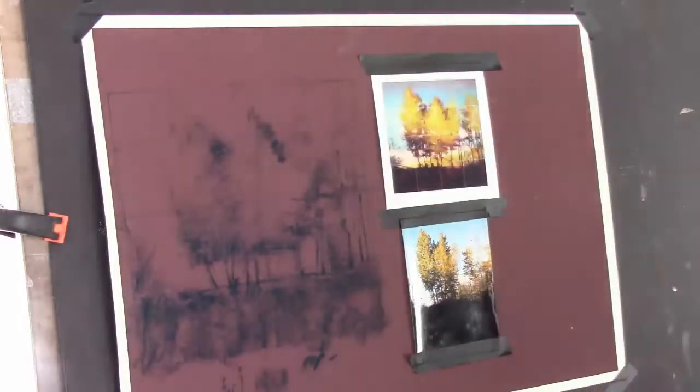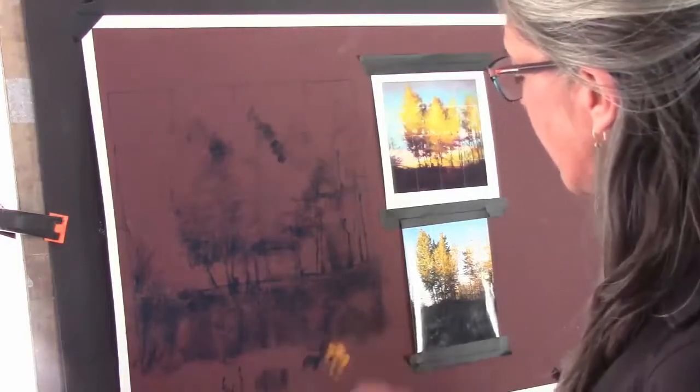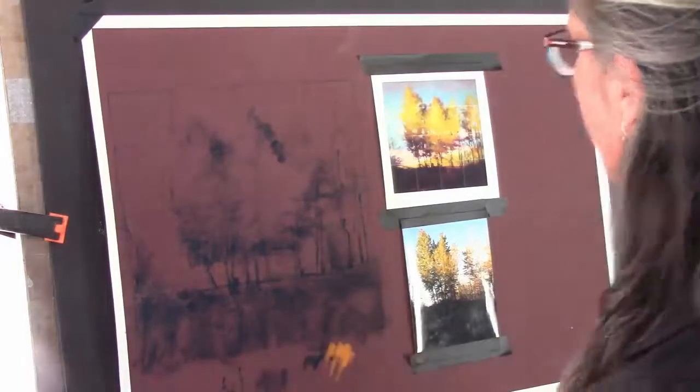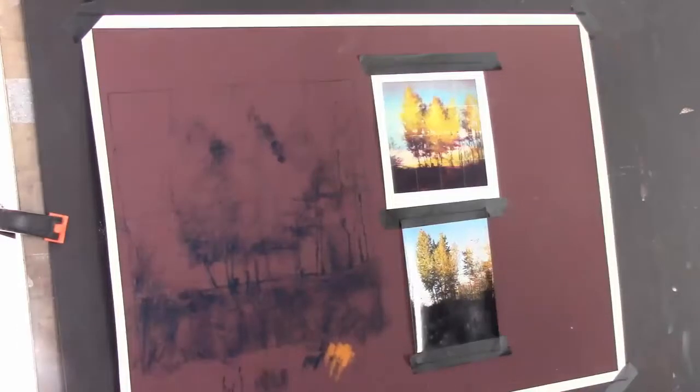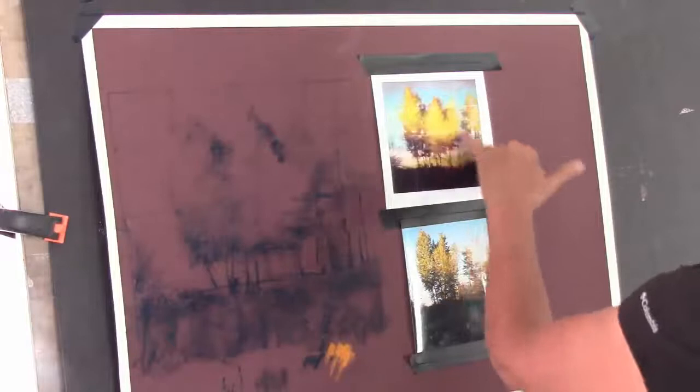So I think my trusty yellow 13 is going to be a good choice for that. So I'm going to come over here to my palette and grab one of those. It's this lovely, pretty bright gold. It's not too light, and it's not the lightest thing that I'm going to get in here.